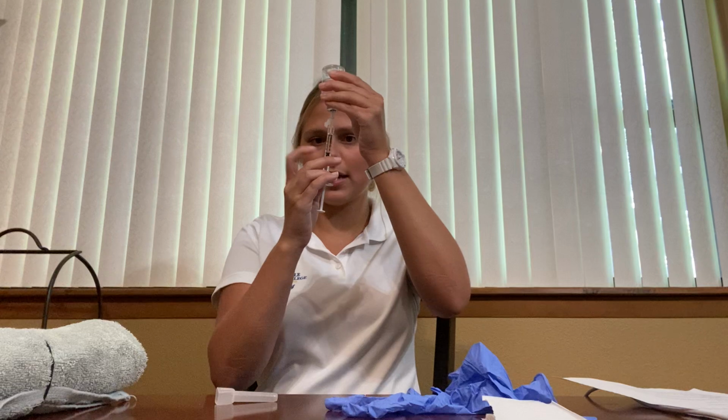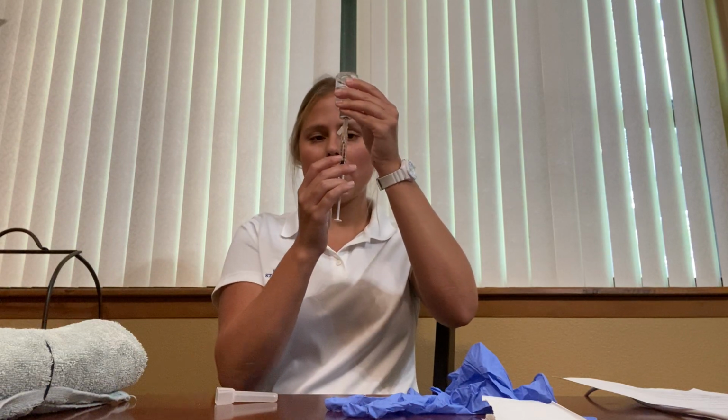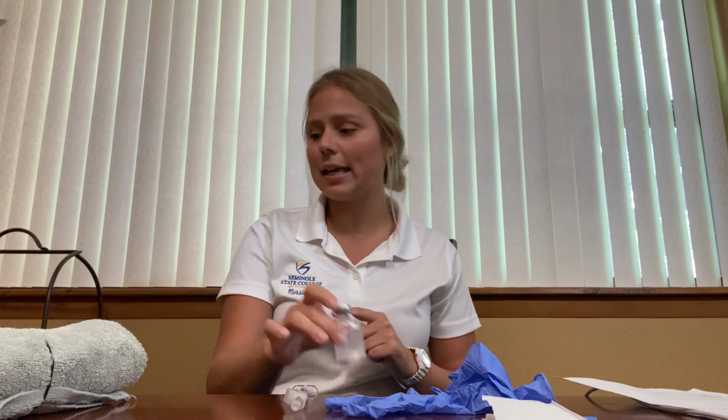Okay, and then I would tap it, any air bubbles or anything to go to the top. Okay, make sure I actually have the right amount, 0.5 mLs. Okay, then I'm going to safely cap my needle using the one hand scoop. Okay, and then I would label my syringe with the barcode. Okay, I can get rid of this.